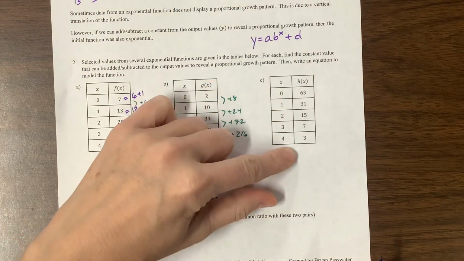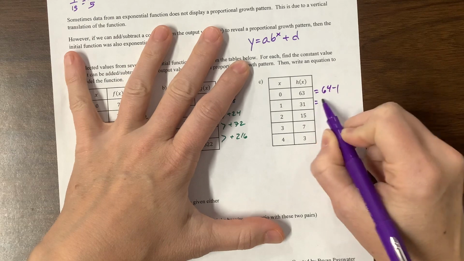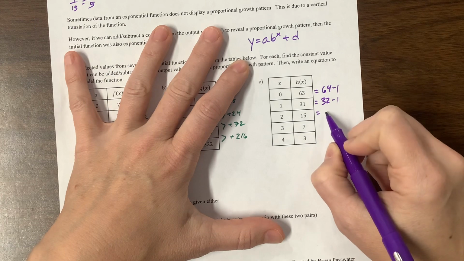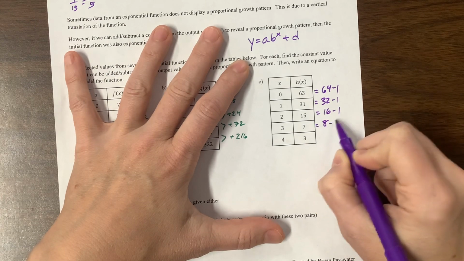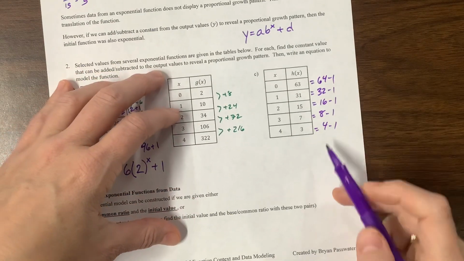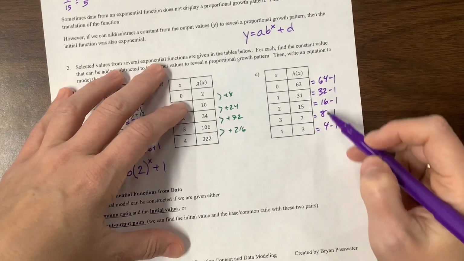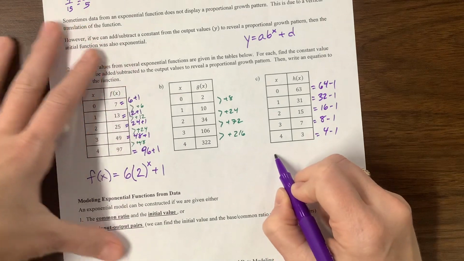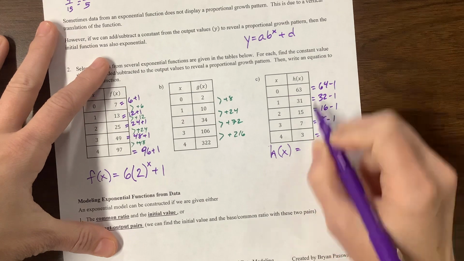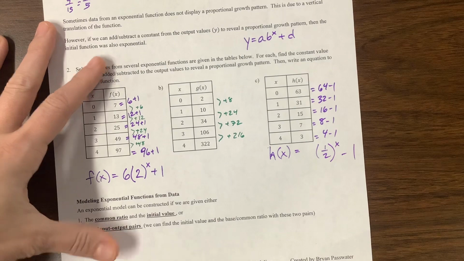So when I see these numbers, they are not the powers of 2, but I recognize that this is 64 minus 1, this is 32 minus 1, this is 16 minus 1, this is 8 minus 1, and this is 4 minus 1. So what I am recognizing here is that each is 1 less than a power of 2. But notice the powers of 2 are going down, which tells me that this is h. h of x is going down by half each time, so it's one half to the x, minus 1.